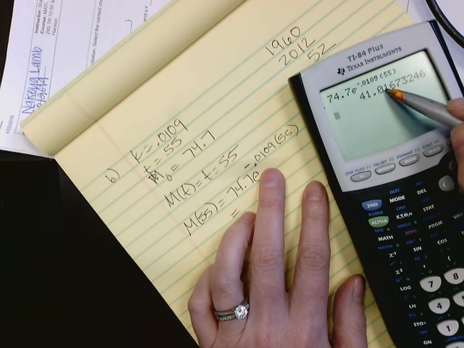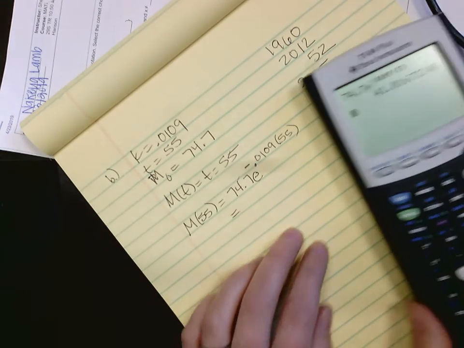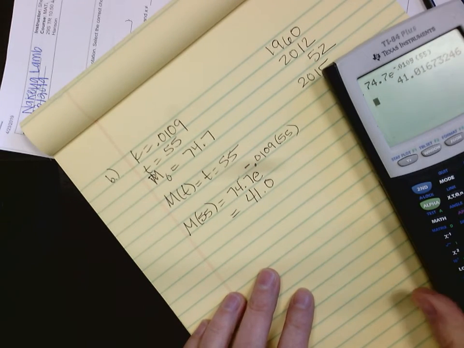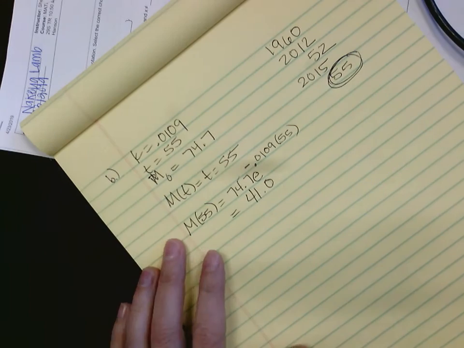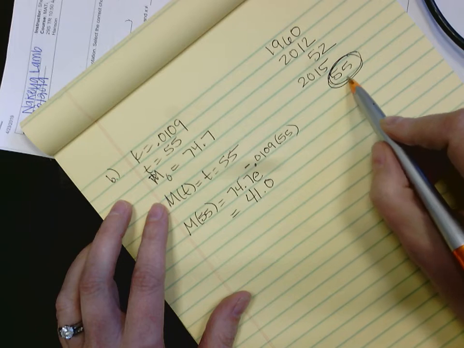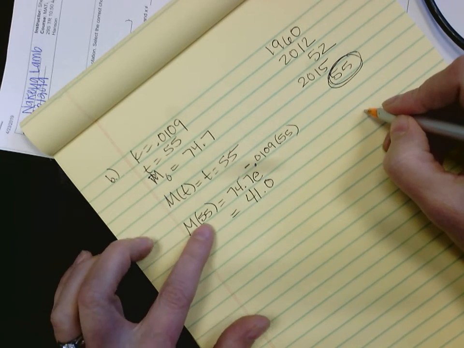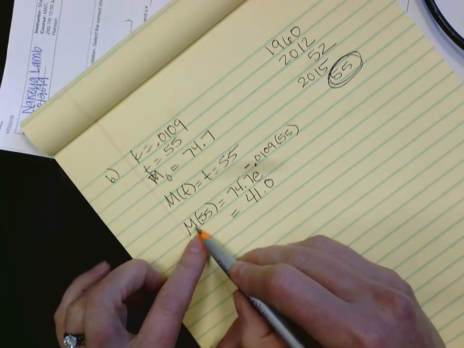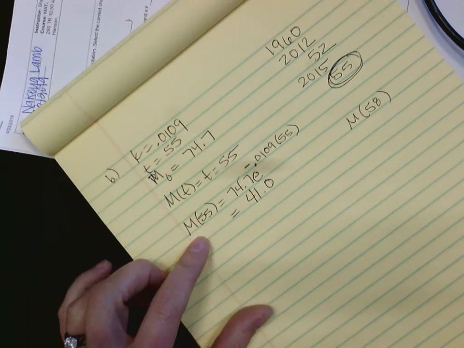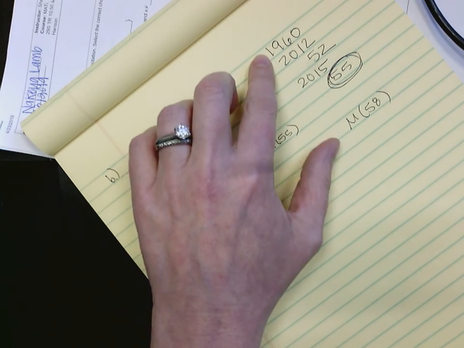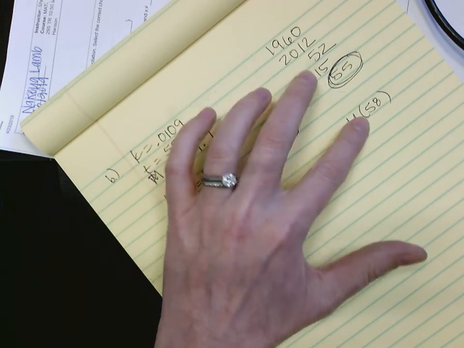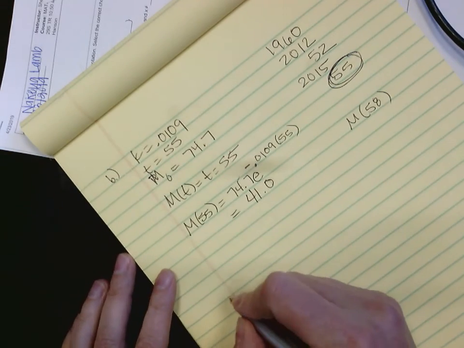So I'm stopping at 1 decimal place, so it's just going to be 41.0. Okay, the next part of that problem, I'm not going to work it out. It just wants to know what it is in 2018, which is just 3 years more. So work this same exact problem. Instead of finding M of 55, you'll find M of 58, since 2018 is 58 years after 1960. Same thing, just plug in 58 instead of 55.